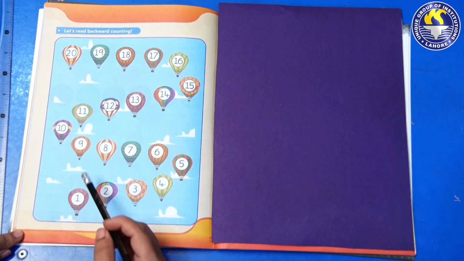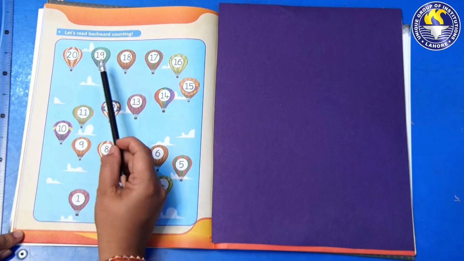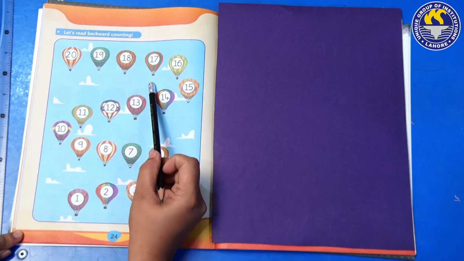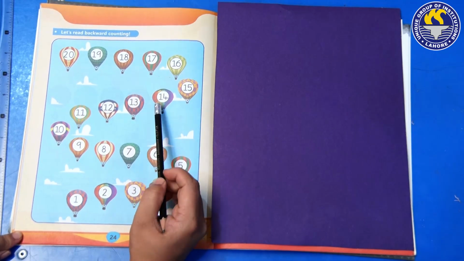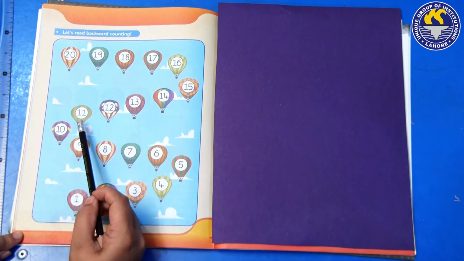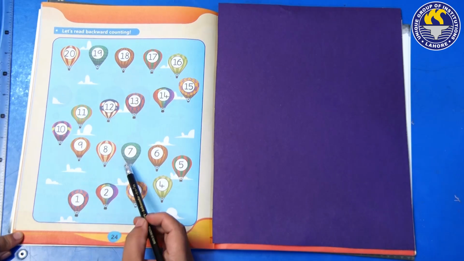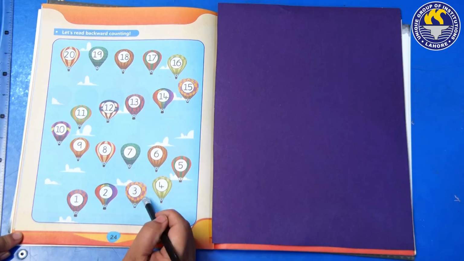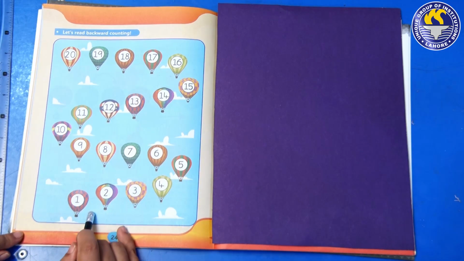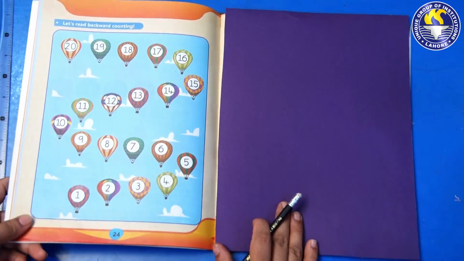Okay, count it again with me. 20, 19, 18, 17, 16, 15, 14, 13, 12, 11, 10, 9, 8, 7, 6, 5, 4, 3, 2, 1. Well done. We have done counting backward.